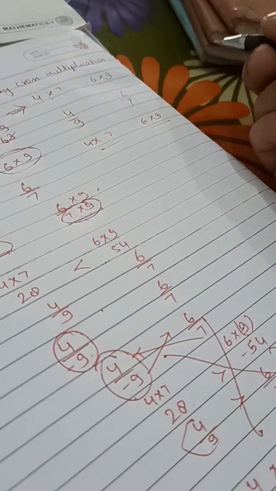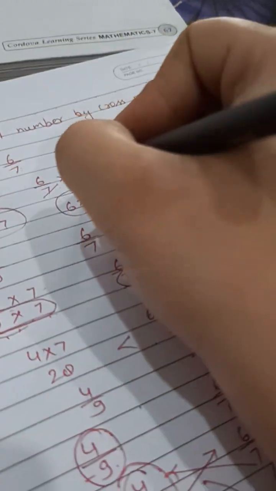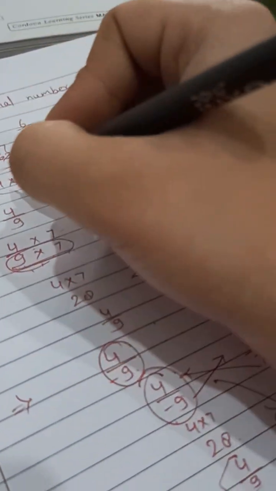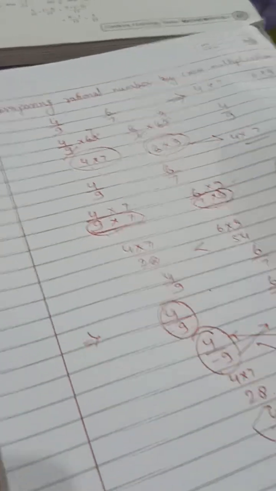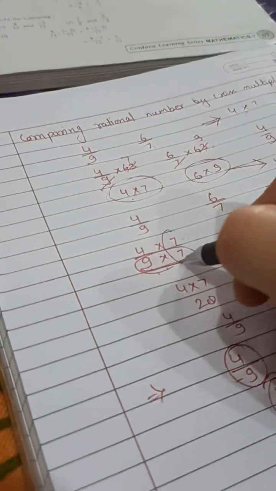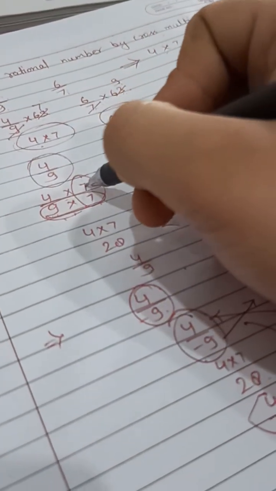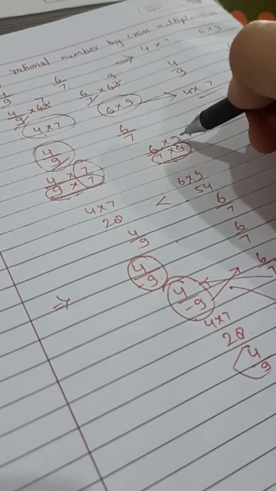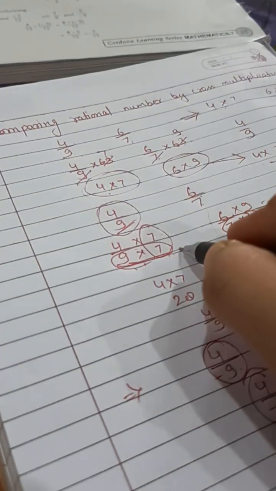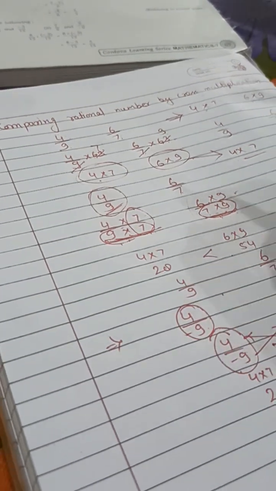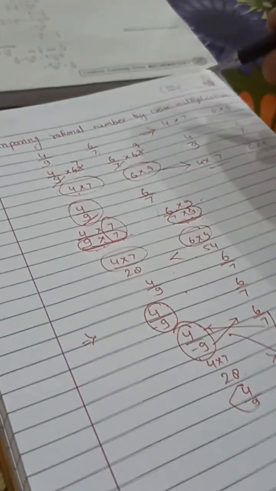So how is this happening? The reason is, either we are multiplying both sides by the LCM. Clear? The LCM of 9 and 7 was 63. So now it is 4 into 7, it has cut by 7 times and by 9, so now it is coming like this. Clear? Or you can say we are multiplying this denominator into the numerator and denominator of this number, and this denominator into the numerator and denominator of 6 upon 7. Clear? So the denominator in both cases becomes the same, so we can directly compare the numerators and get the answer. Clear? So we should know why we are doing cross multiplication.